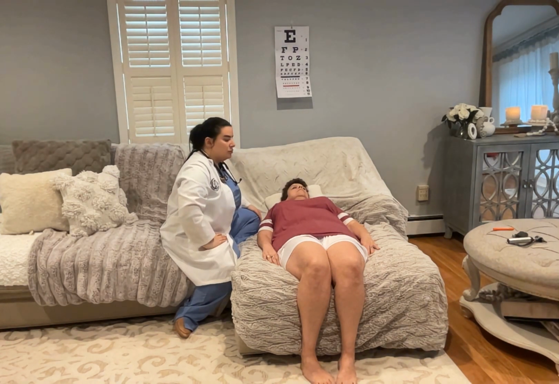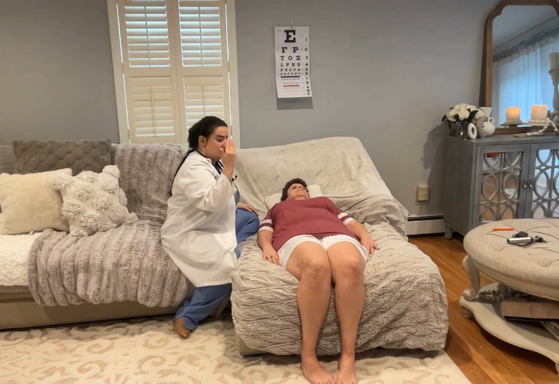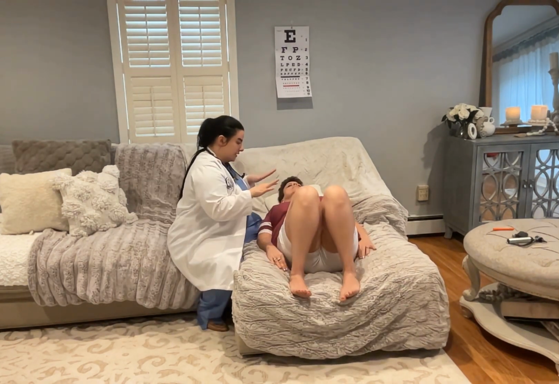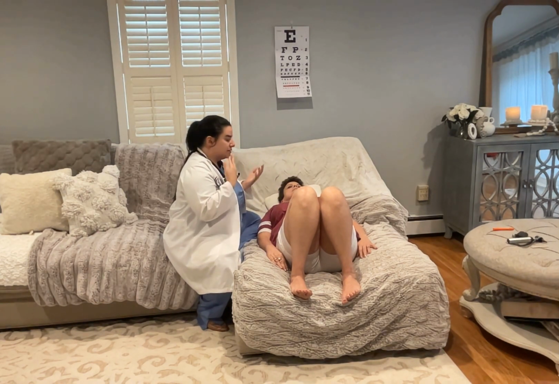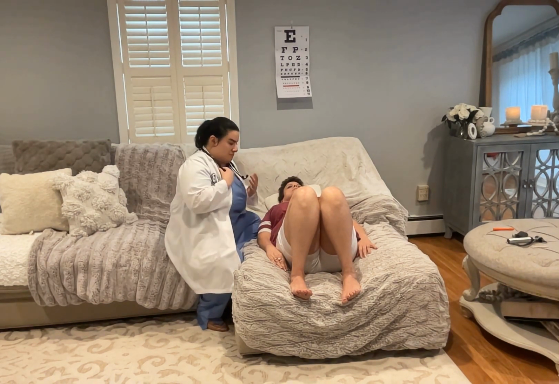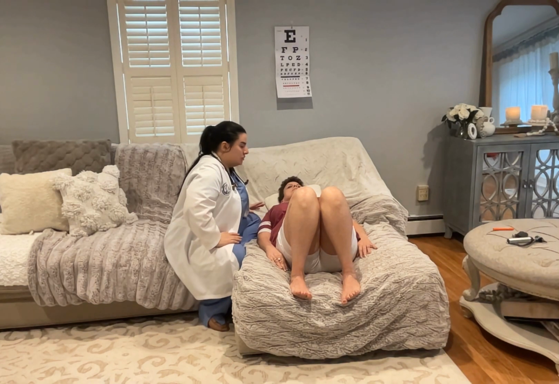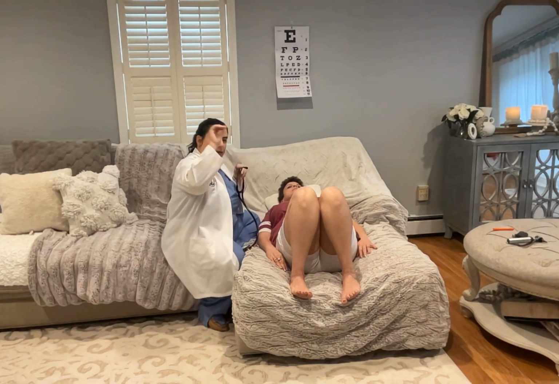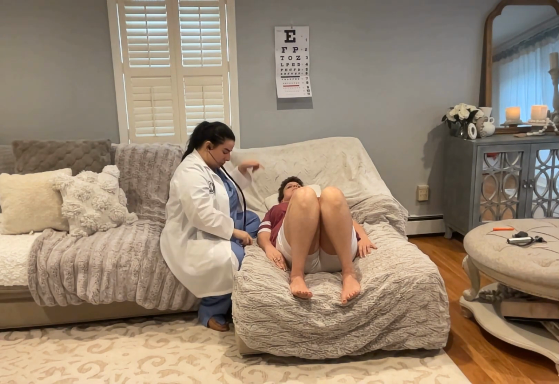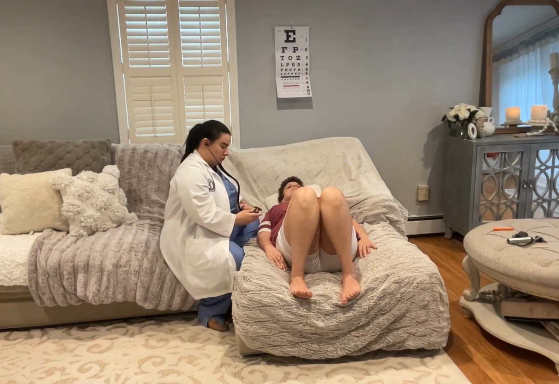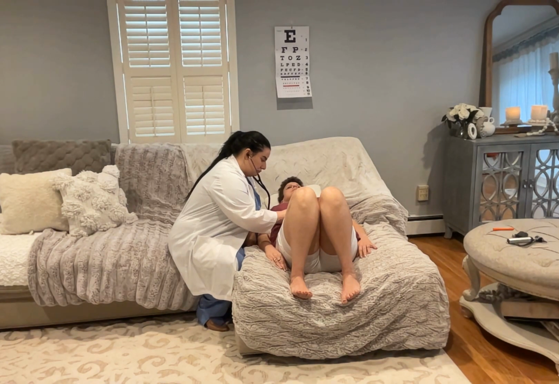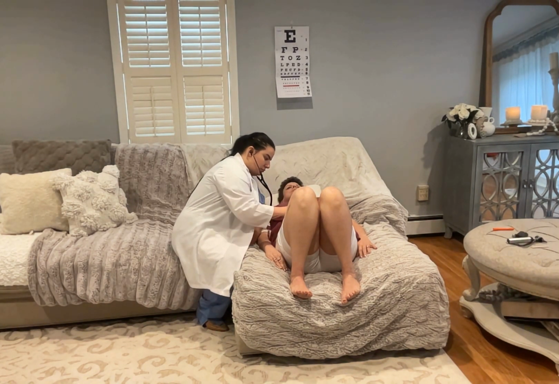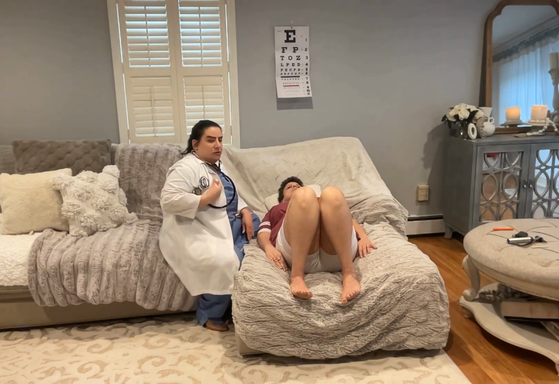Good. Now we're going to move on to the abdomen. Karen, if you can just bend your knees and place your feet flat on the bed. Good. First thing I'm going to do is look at Karen's abdomen. If I see any pulsations or any signs of herniation, I would note that. I'm looking at her abdomen. I'm going to listen to bowel sounds moving in a clockwise motion. They're not hypo or hyper, they're normal.